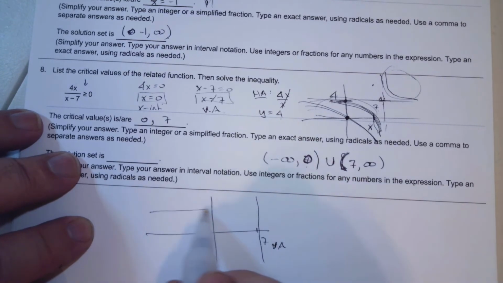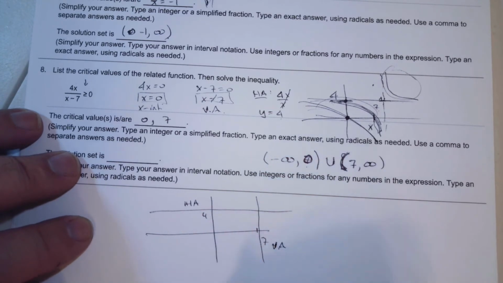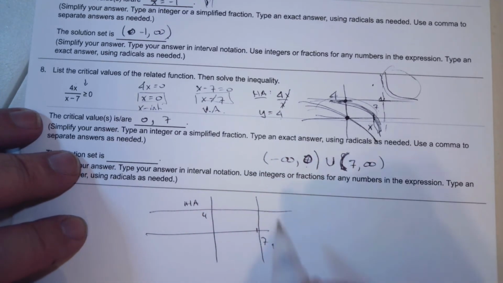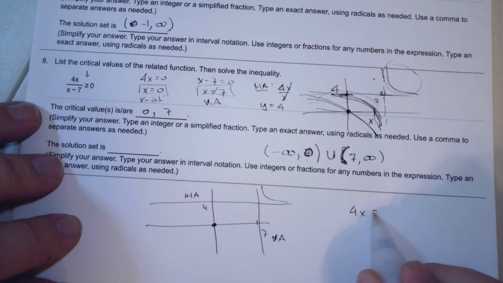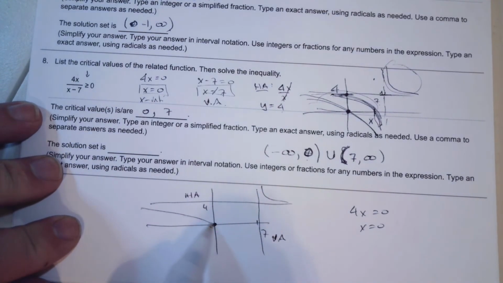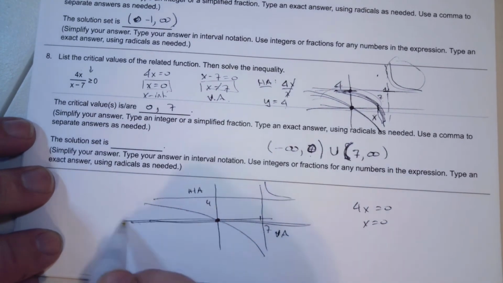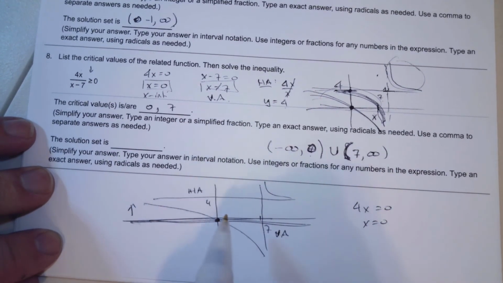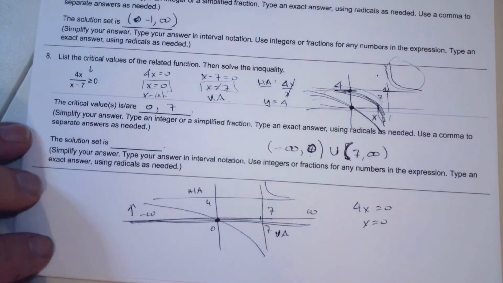We have a horizontal asymptote at 4. So the graph looks like this. And we have an x-intercept at 0. So the graph has to cross through that. So it's above the x-axis from negative infinity to 0 and from 7 to positive infinity.